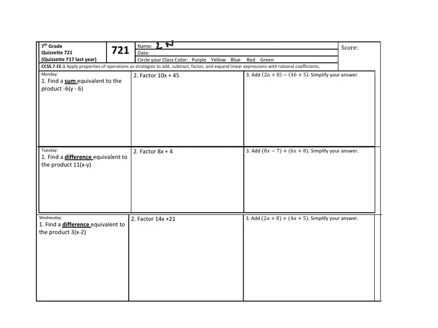Today we'll be taking notes on Quizzette 721. Make sure you write your last name, comma, first name, and you circle your class color. Number 1 on each day is just a distributive property. The only thing you have to be mindful of is that some of them have addition and some of them have subtraction. And we will also see that some of them are going to change.